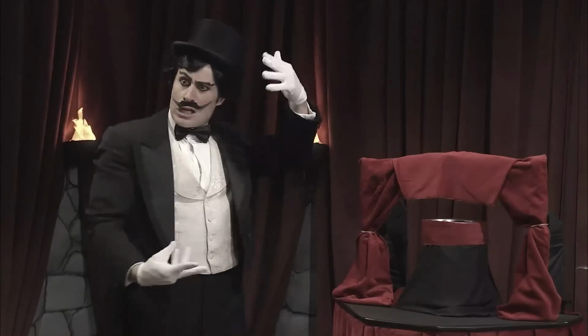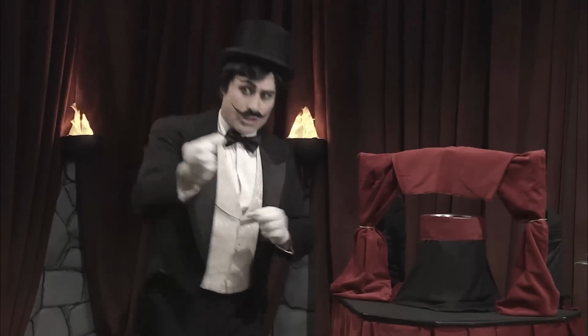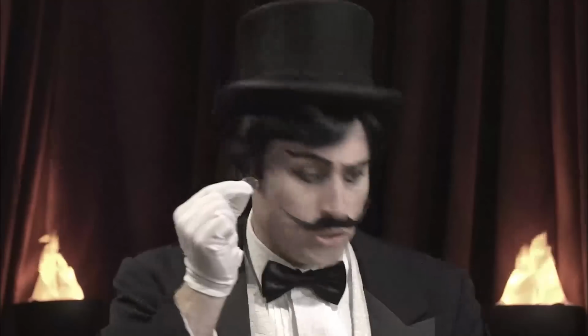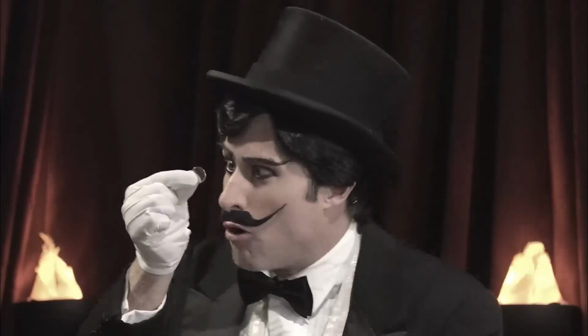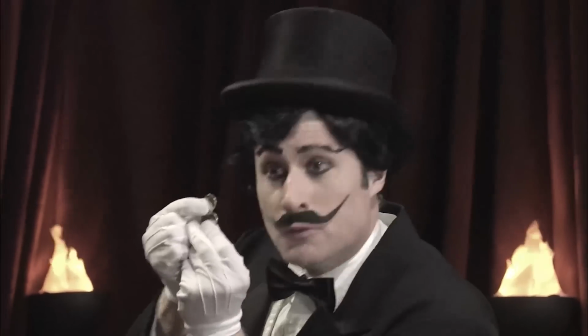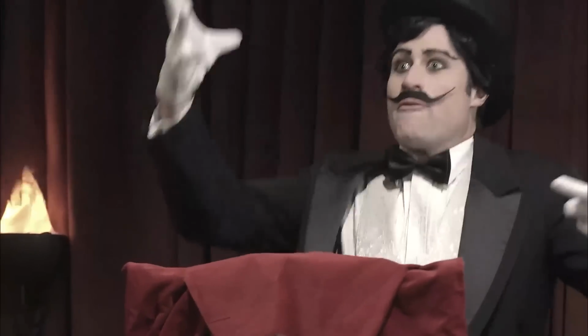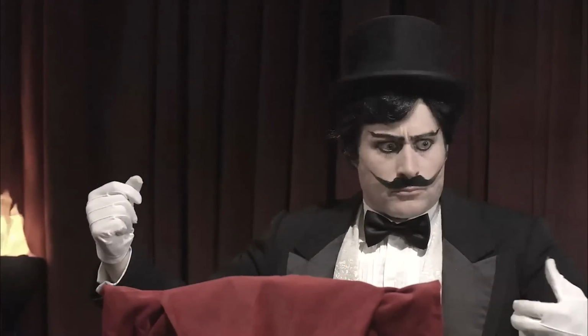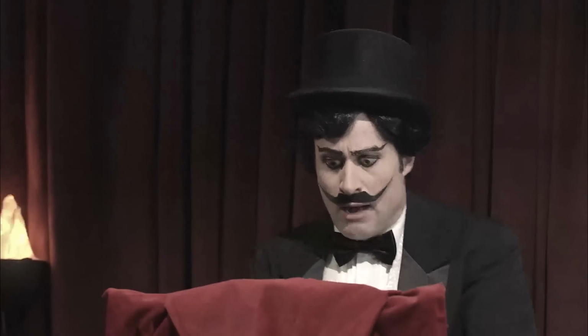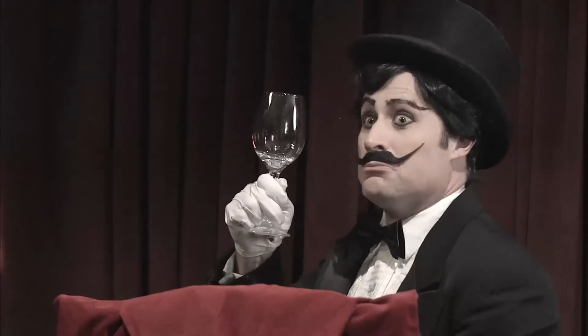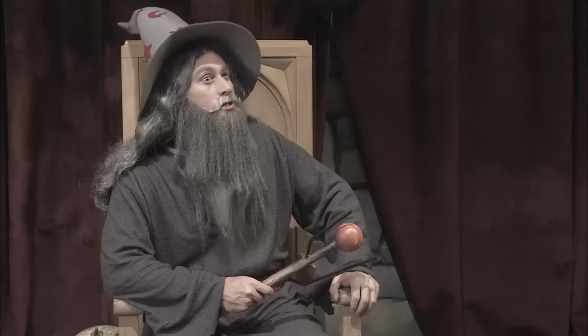Would you be flabbergastified if I balanced this coin on its end? Not really, no. But would you be impressed if I was to balance this coin on top of this coin? Possibly. Prepare to be flustered and stupefied. Stupeflustered as I balance 3 coins on their ends on top of this glass. Well, that certainly would seem like magic. Let us see.